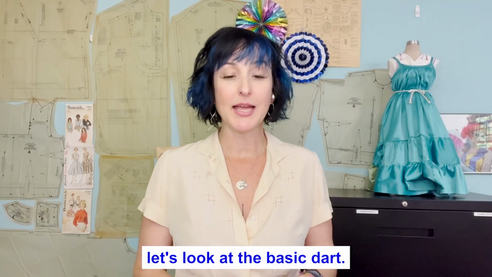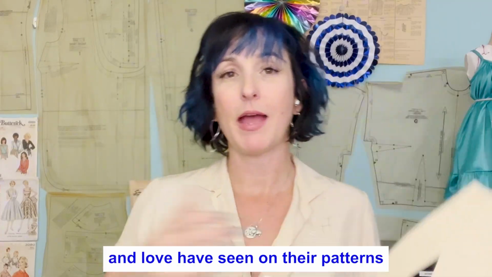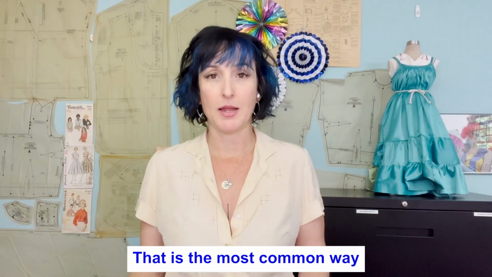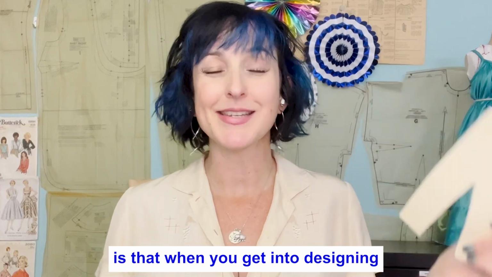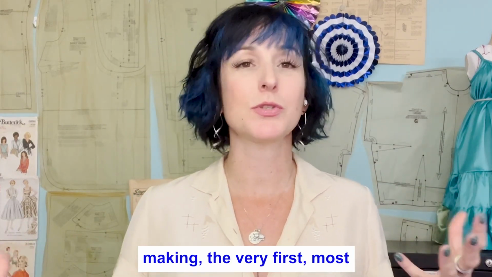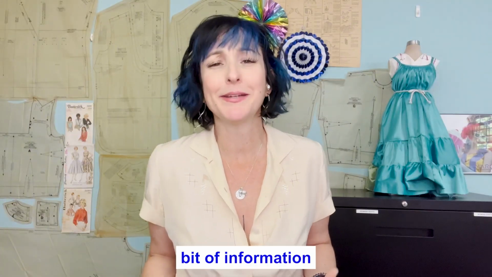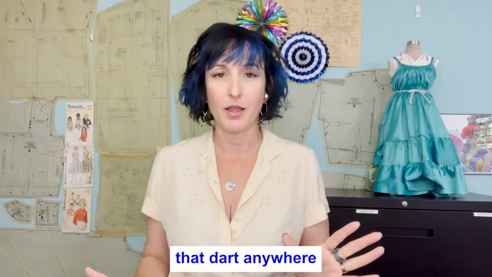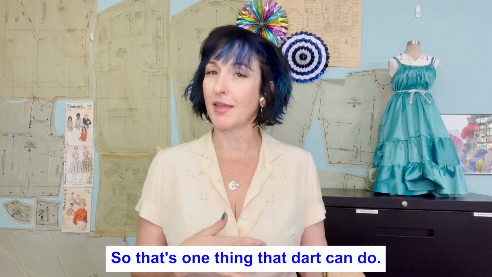First of all, let's look at the basic dart. The basic dart that most people know and love, have seen on their patterns that they may have been working with. That is the most common way that you're gonna know what a dart is. The cool thing about darts is that when you get into designing and you get into pattern making, the very first, most effective, most foundational, most important bit of information is that you can really move that dart anywhere you want to create a different design, and it doesn't affect the fit. So that's one thing that darts can do.